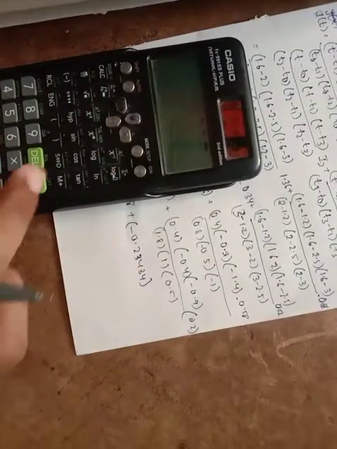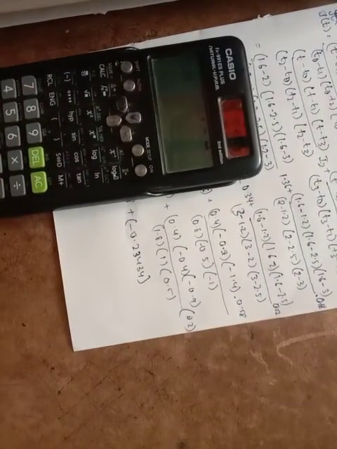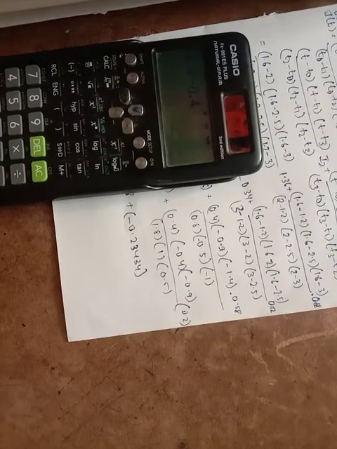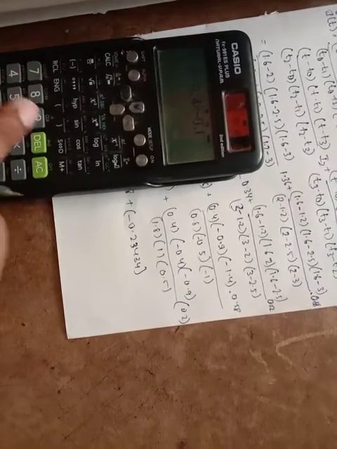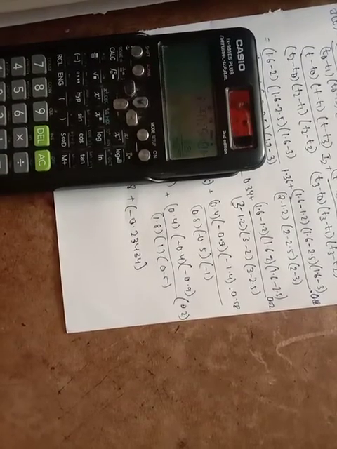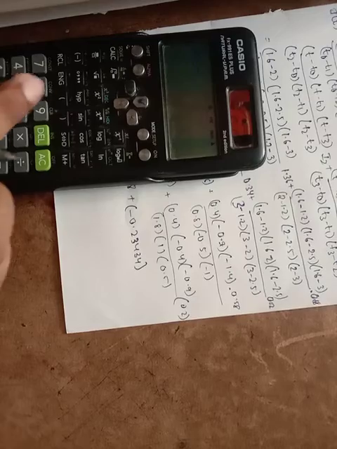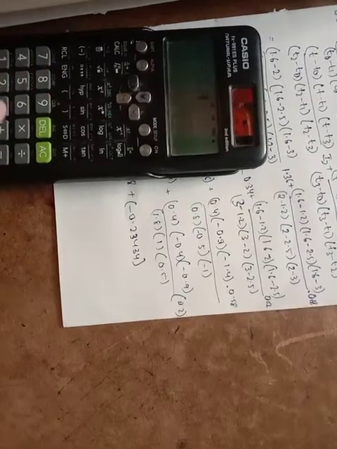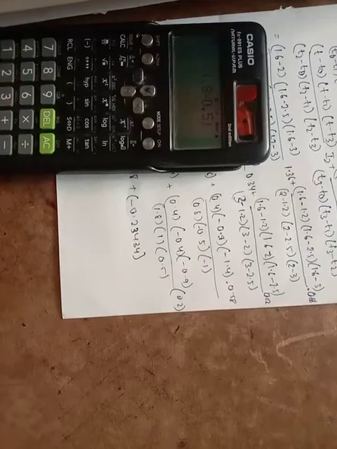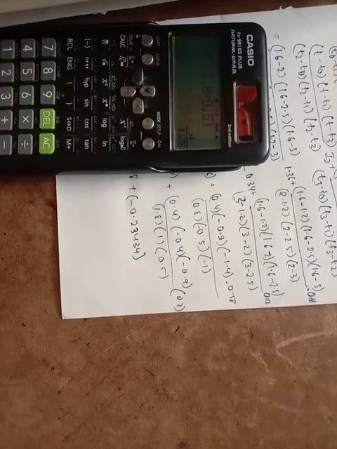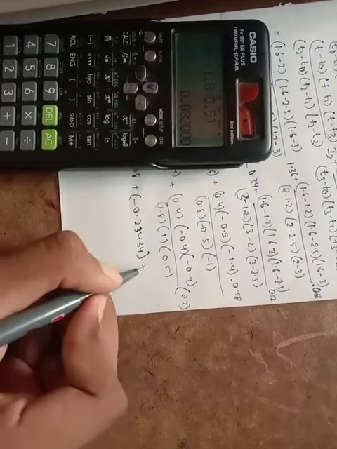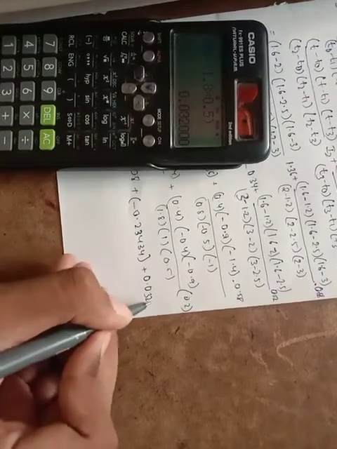The fourth and last term is 0.4 into minus 0.4 into minus 0.9 into 0.2 divided by 1.8 into 0.5. This equals 0.0320.